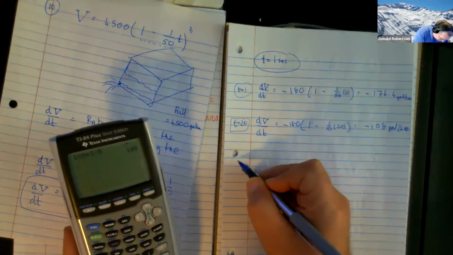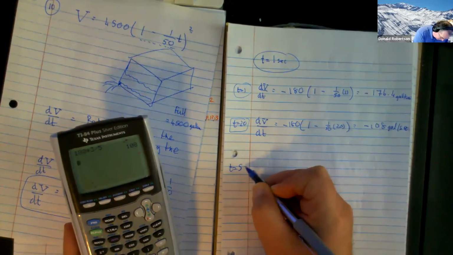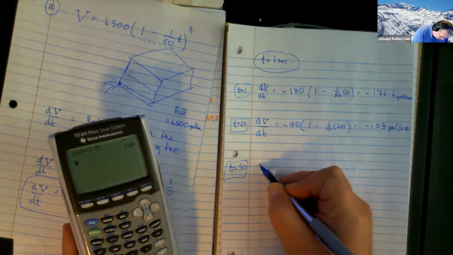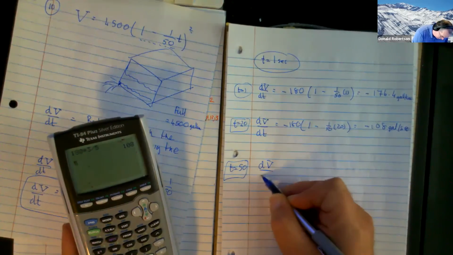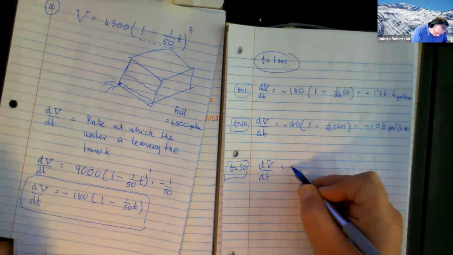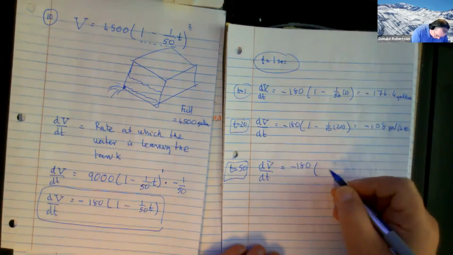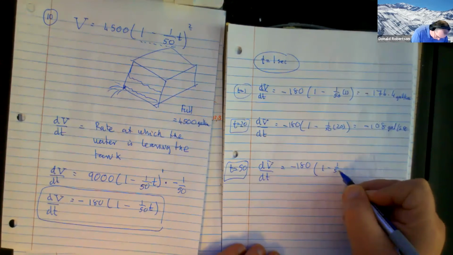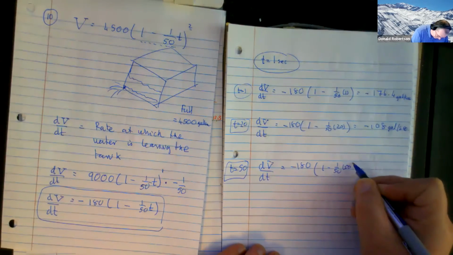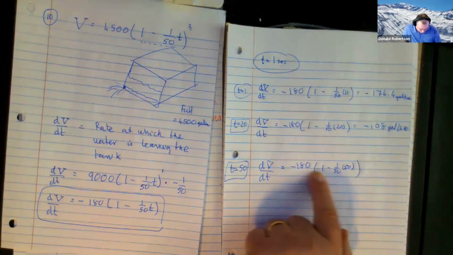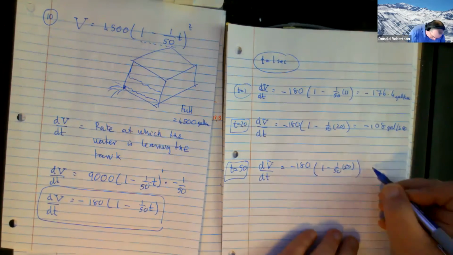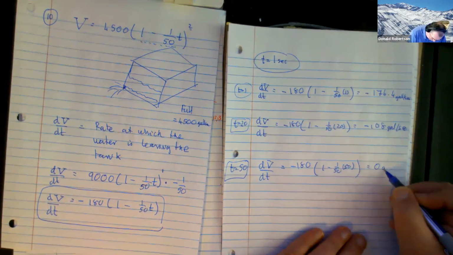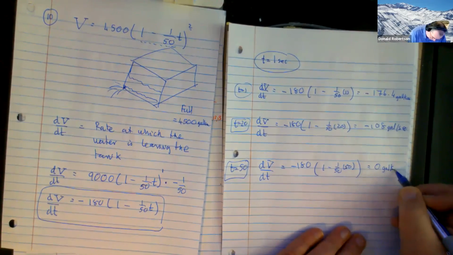And then I'll do it at the 50-second mark. I don't actually need my calculator for this one. We'll see in a minute why. At the 50-second mark, won't that be 1, and 1 take away 1 is 0? And so the answer is 0 gallons per second.